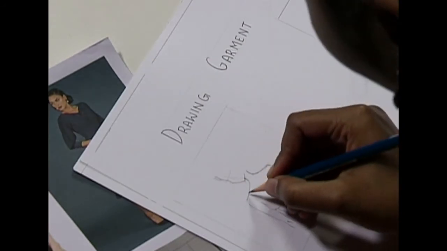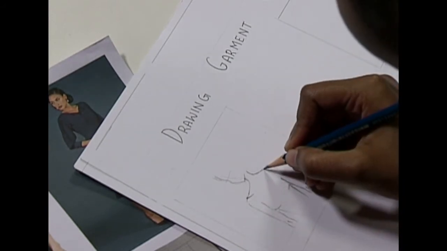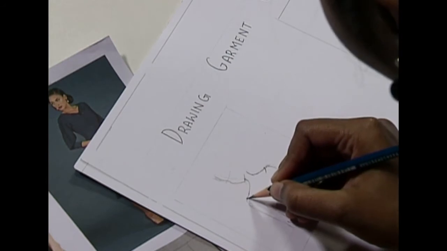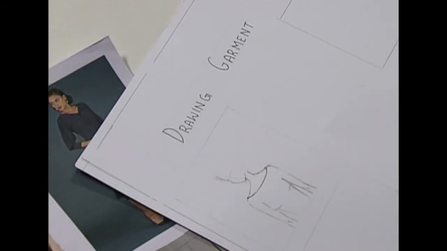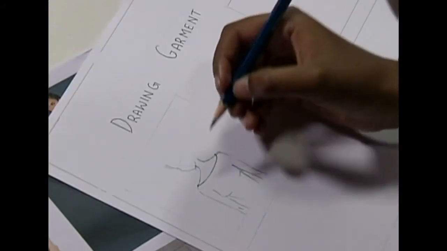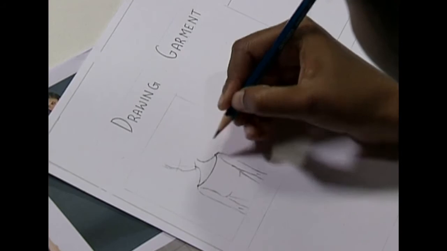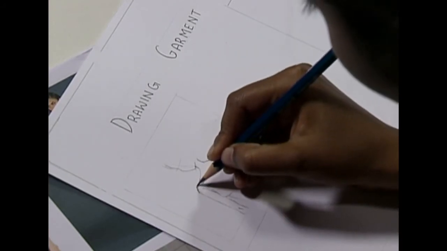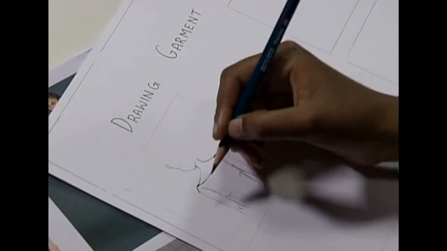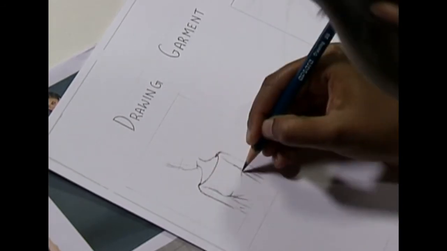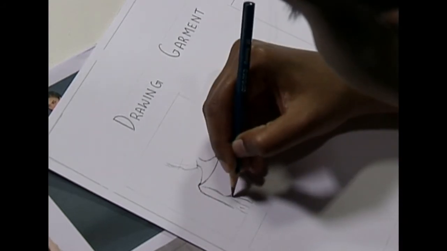So we will go ahead and have that curve on each shoulder that we talked about, and then go ahead and have more or less a horizontal curve to show the boat neckline. Now we will go ahead and add our sleeve details. We can go ahead and add a slight shadow for the back of the boat neckline. We can add a certain amount of folds to show the 3D-ness of the fabric.